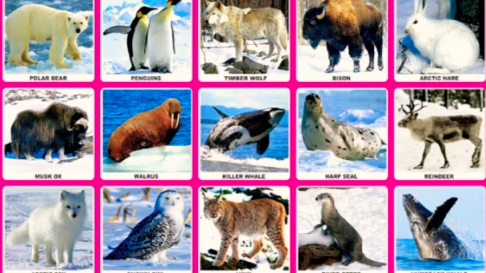Now, there is one bird mentioned, and that is the penguin, and it is found in Antarctica. It is a flightless bird, but it has a heavy body which is full of fat, and it survives the long winter cold and spends most of its time in water. And Arctic tern and snow owl are also common in this region.